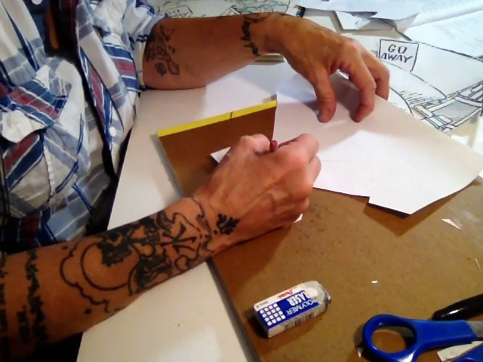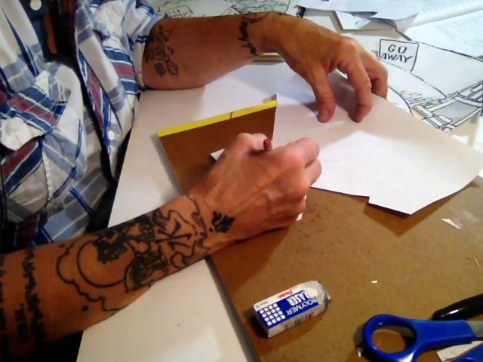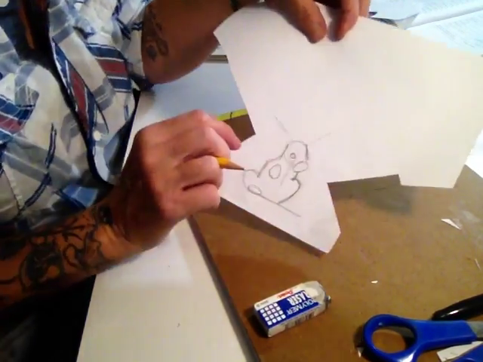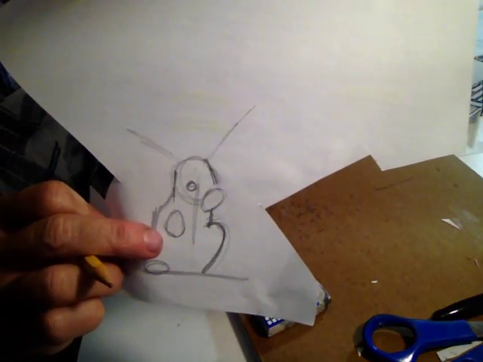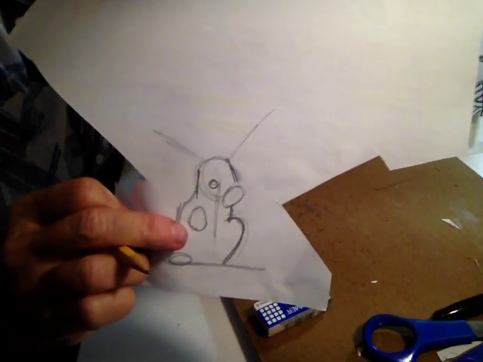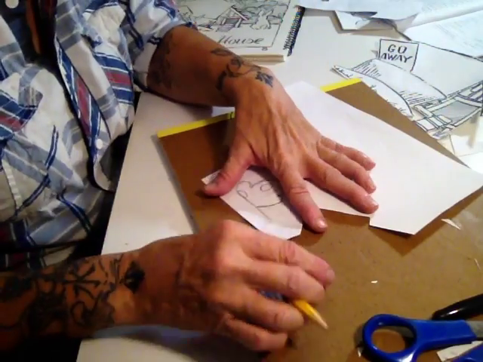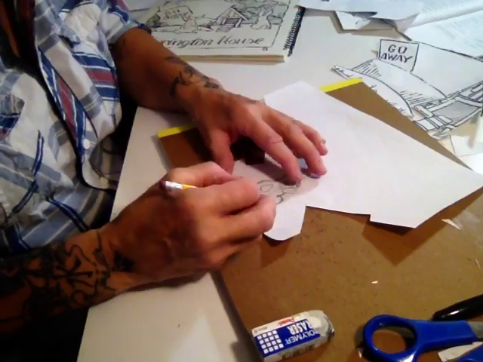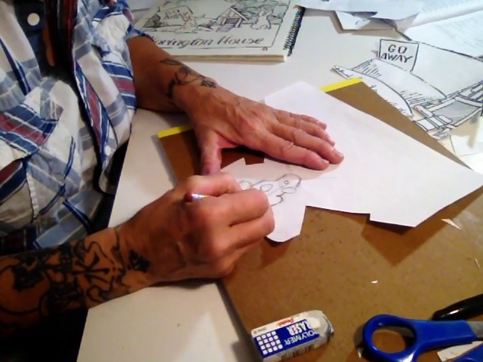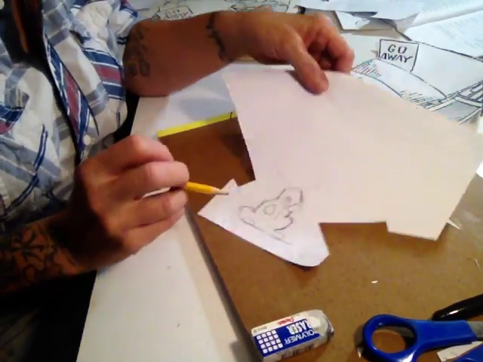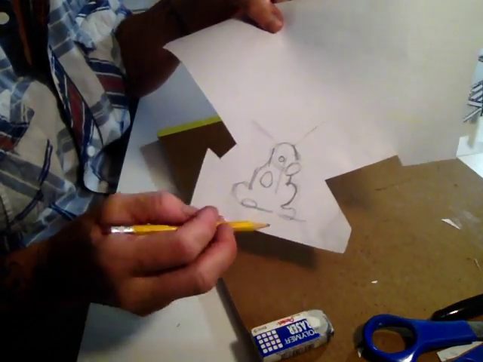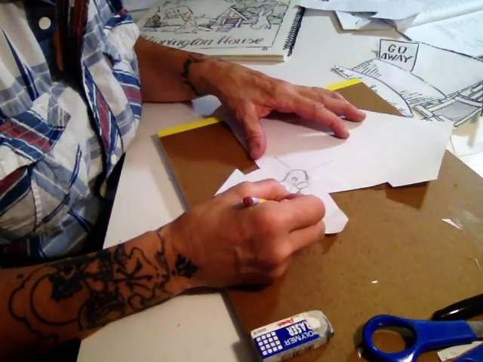I'm going to give him another paw, and this one's going to be just dangling down there. Almost like an oval, more like an egg shape. So his leg came down like an upside down J, his left leg. Now he's going to have a foot. So I pull that line in just a little bit, and then come up.